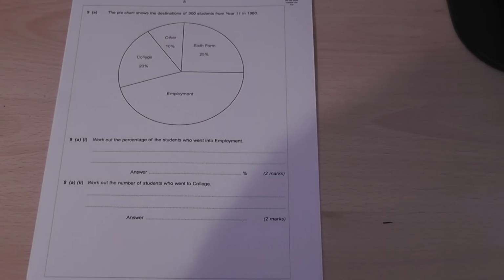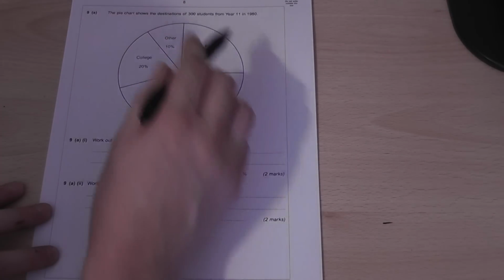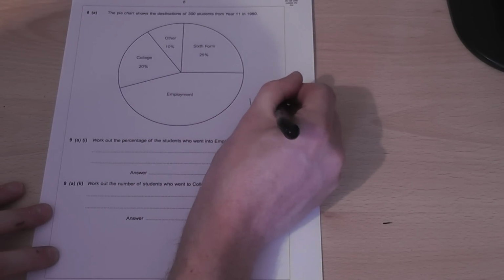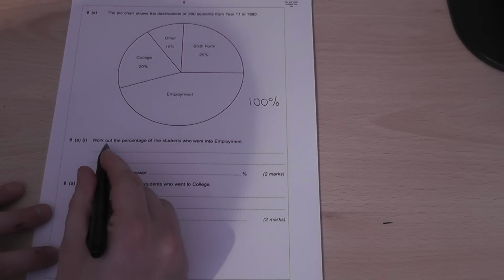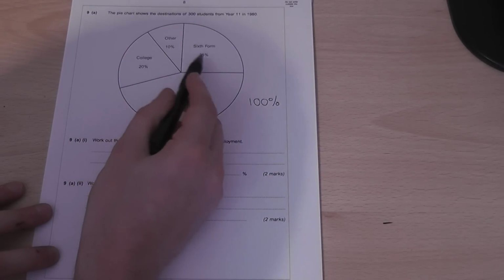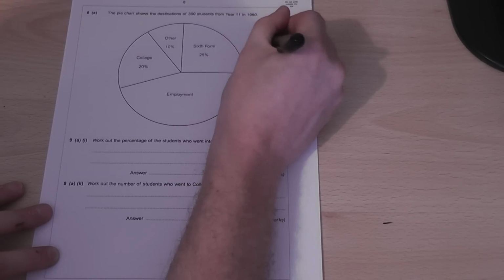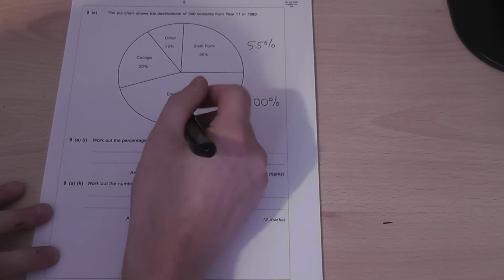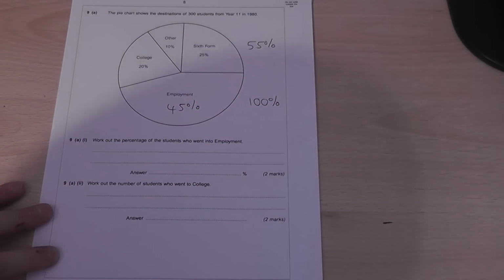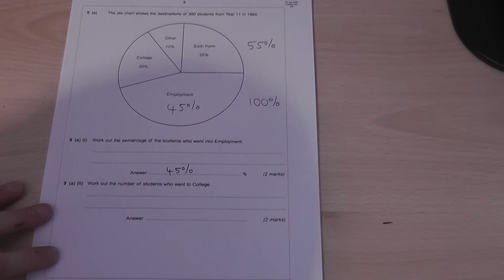Pie charts. This is about reading a pie chart. Now, we know that when we've got a complete situation, the percentages must always add up to 100%. And the question here says, what percentage of the students went into employment? Well, we've got 20, 10 and 25 in the other groups, which makes 55 in total. So the percentage left over must be 45%, because those two add to make 100%, so therefore 45% went into employment.